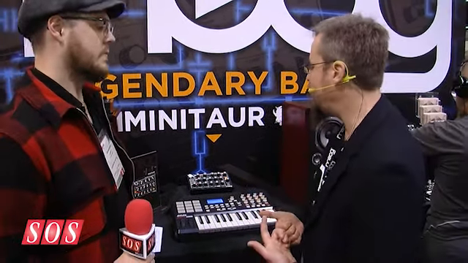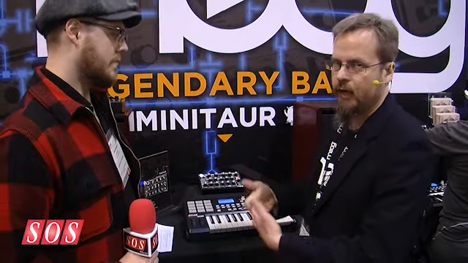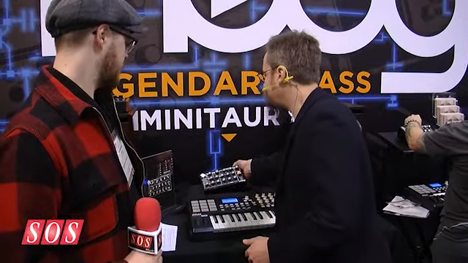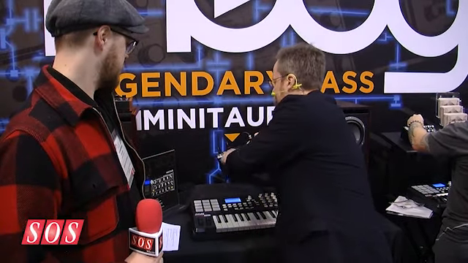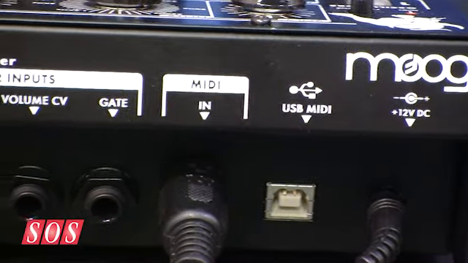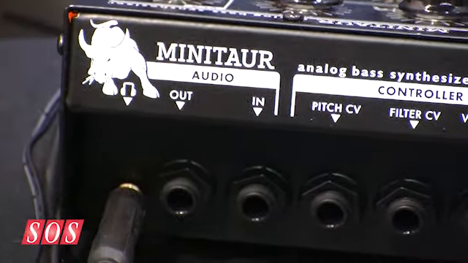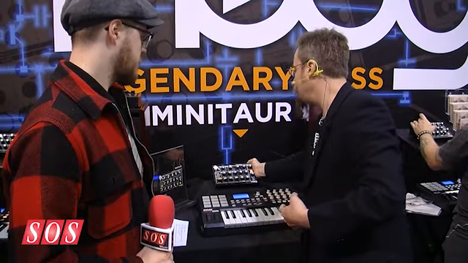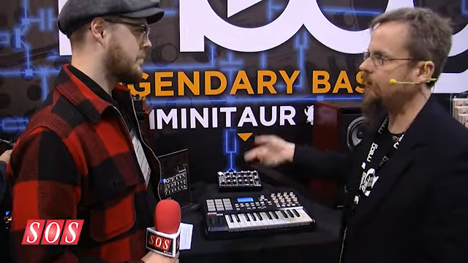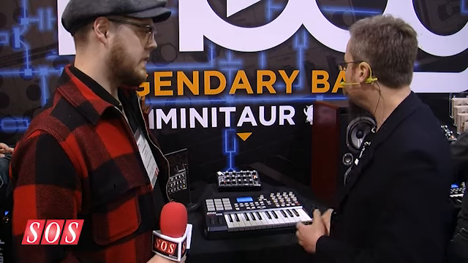Everything that you see on the front panel is also controllable via MIDI, so you can integrate this into your DAW, your Live, Pro Tools, whatever. On the back, you'll see we have a classic DIN MIDI connection, a USB MIDI connection, analog CV and gate input, and then there's an external audio input as well, so you can process line level tracks through it.